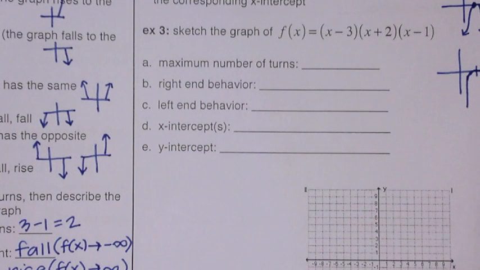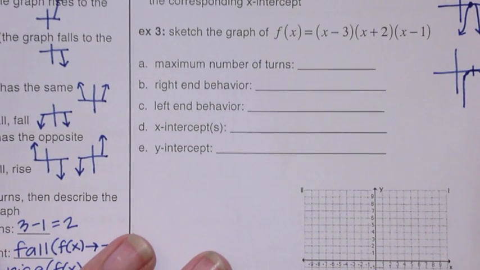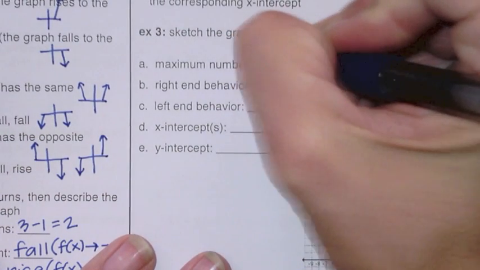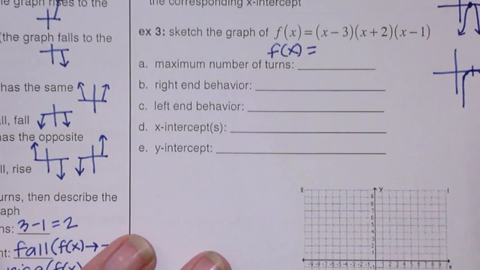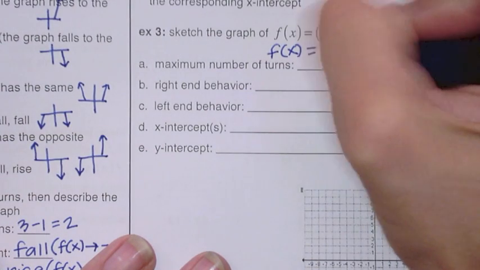Okay, that's better. So what you're going to want to do, it's nice because this is in factored form. It's going to be really easy for us to find our zeros. But what we're going to do first is, because we need to know the leading coefficient and the highest power to get the end behavior and the number of turns, we're just going to pretend like we would multiply this out and figure out what our first term would be. And our first term would be x cubed.